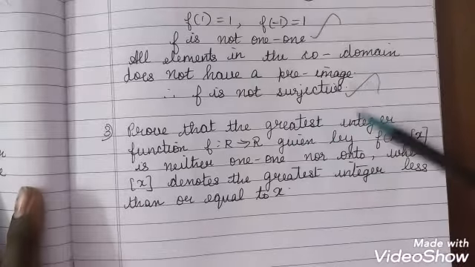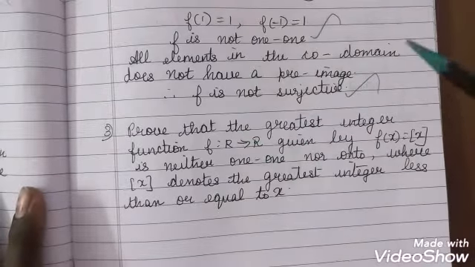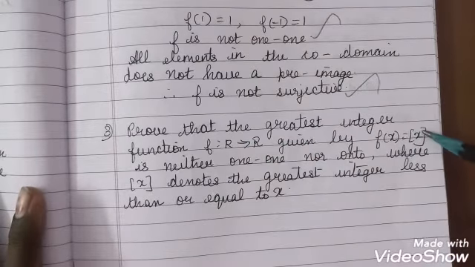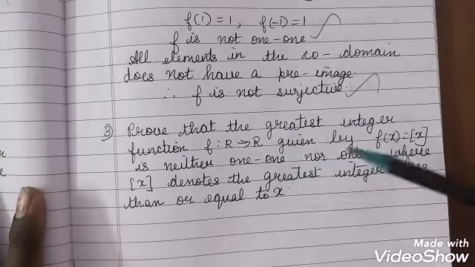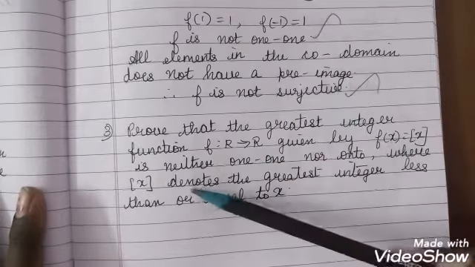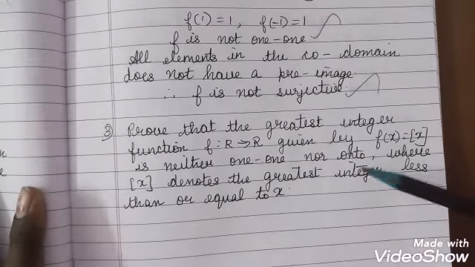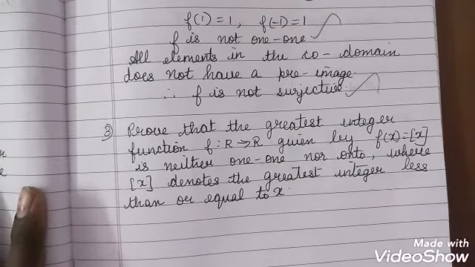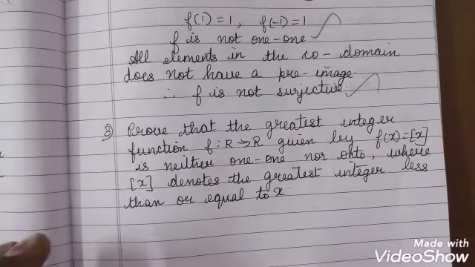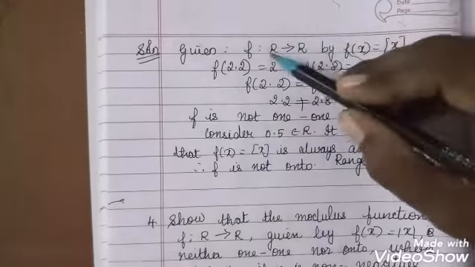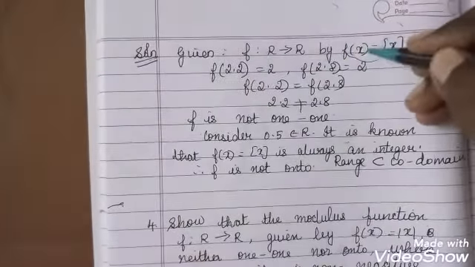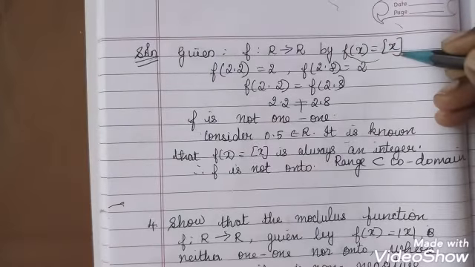Now here the third question. Prove that the greatest integer function f from R to R given by f of x is equal to the greatest integer of x is neither 1 to 1 nor onto, where the greatest integer of x denotes the greatest integer less than or equal to x. Okay. So here it is given by f from R to R by f of x is equal to the greatest integer of x.